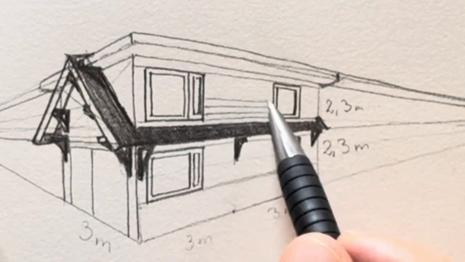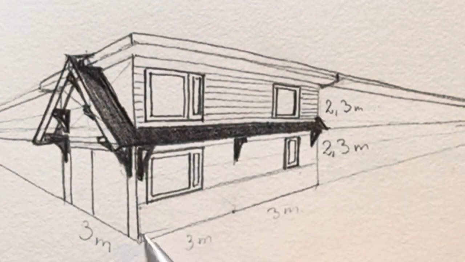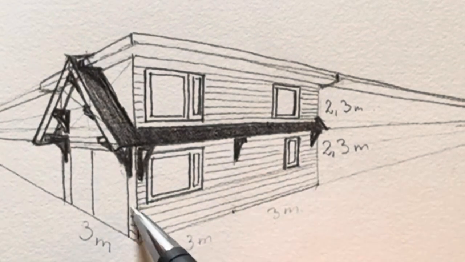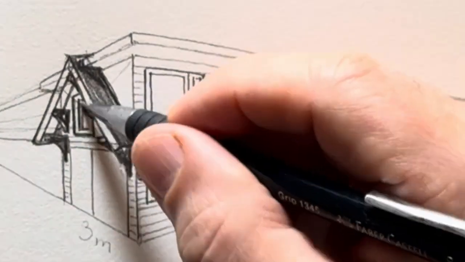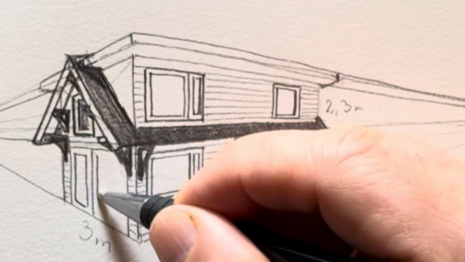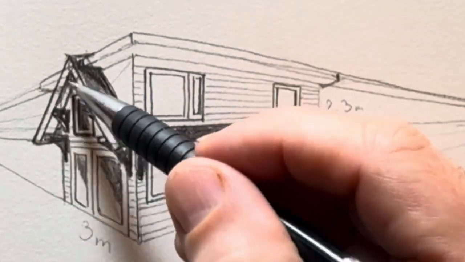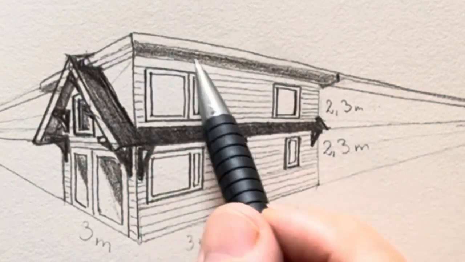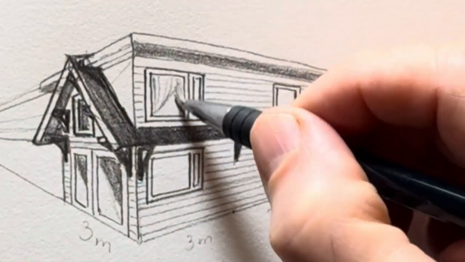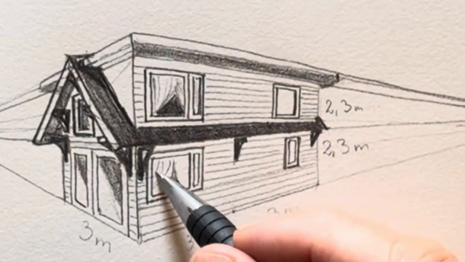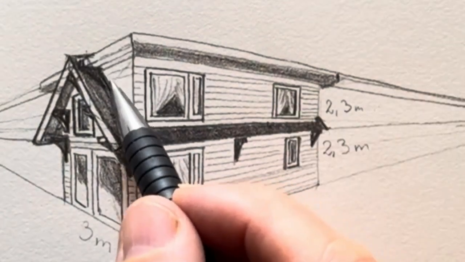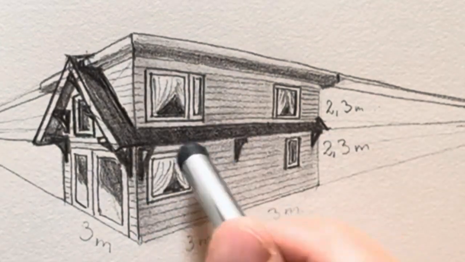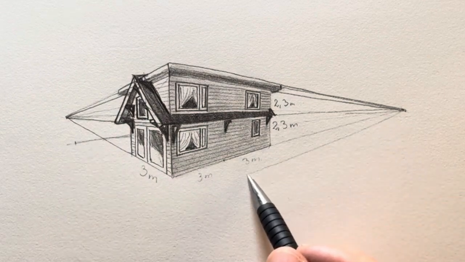Now I'm adding the siding on the walls, using the 2 vanishing points again. This gives the house texture and depth. After that, I'll add shadows to show sunlight coming from this side, so the front of the house is illuminated and the drawing looks more realistic.